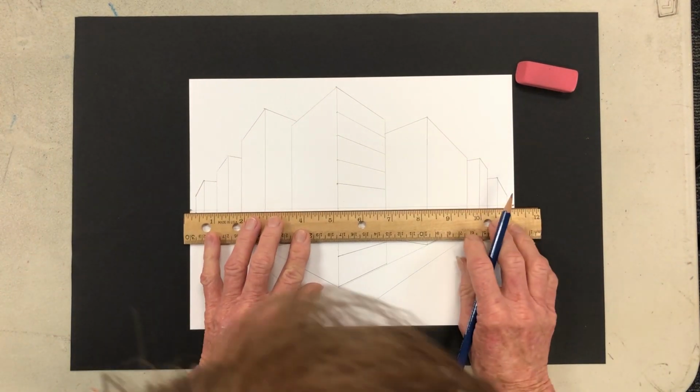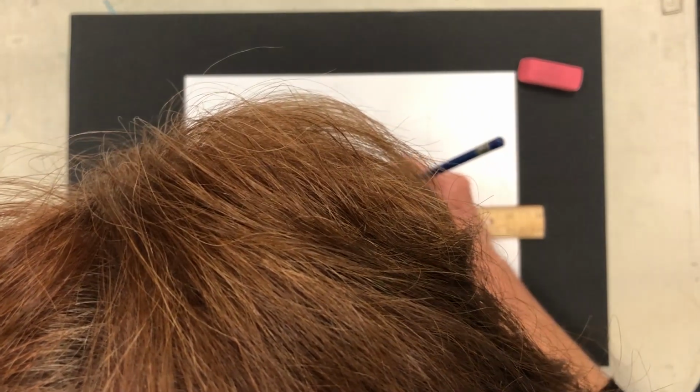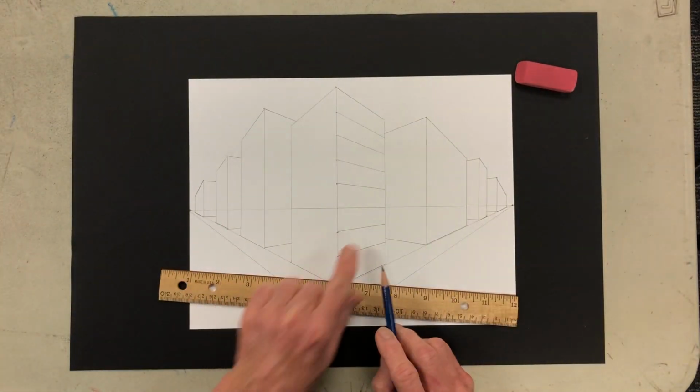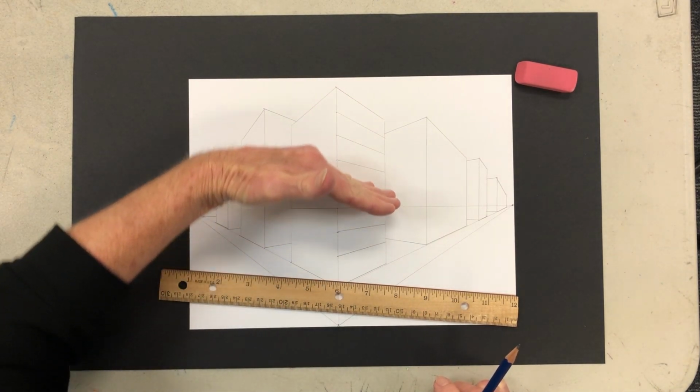This one I didn't really redraw because this is a straight line and this is an angle. It looks kind of funny that that's straight, but all the ones above are going to angle like this.